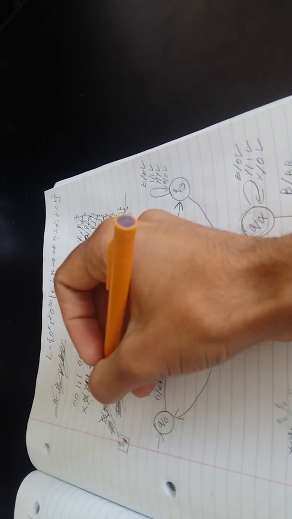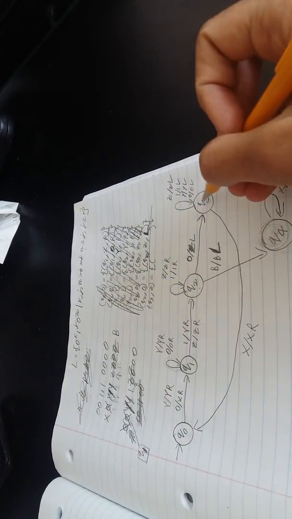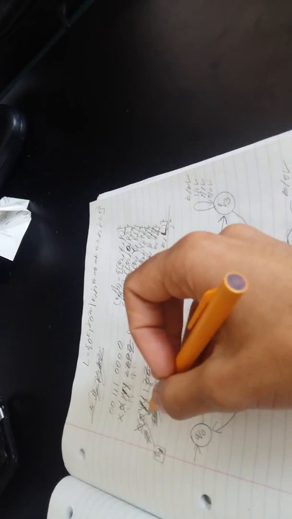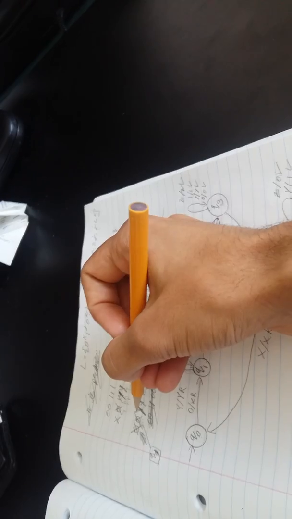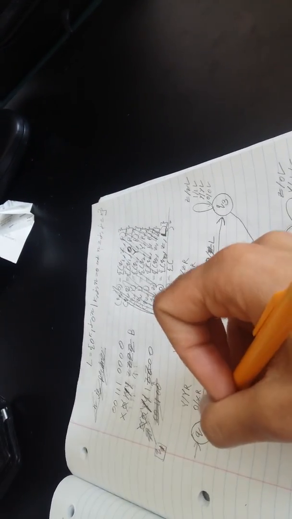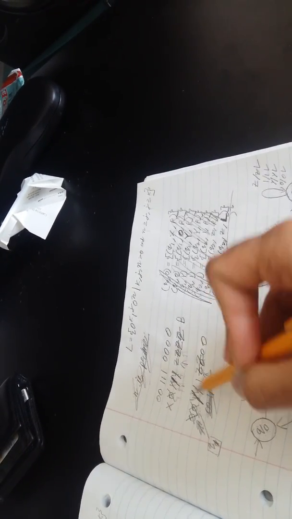Now when we read an x, we again move to the right, and you went from q3 to q0. And if q0 reads a y, because there are no zeros afterwards, so what we do is we read a y, and then we move to the right. Then again read a y, you're moving to the right. Again read a y over here, you move to the right.